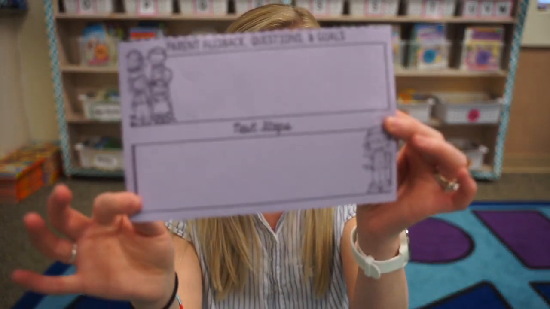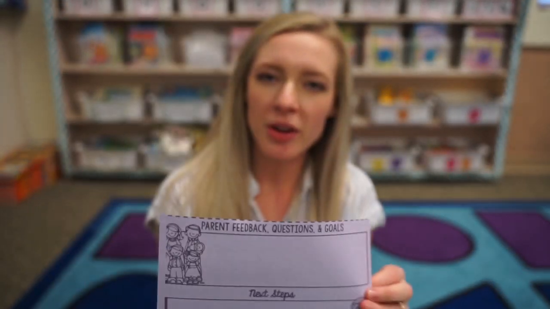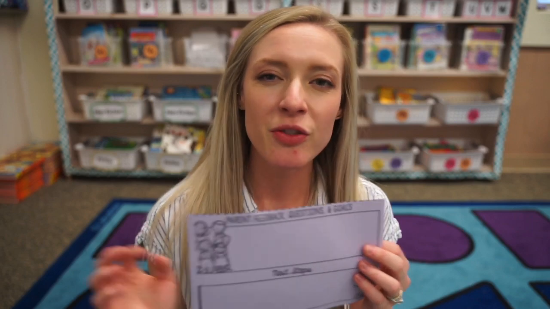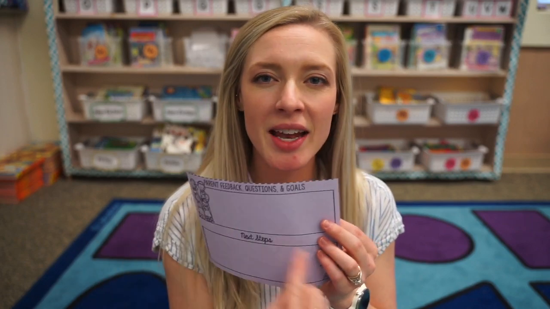Another piece that I really like is that she gives you this freebie as well that I just kept on the table next to me during the conference. So it's a nice space for you to take notes, and then next steps. What are you going to do after this conference? So if a parent says, hey, my kid says a lot of things about math or literacy, you can write that down right there, not just on a random sticky note and then where's that going?